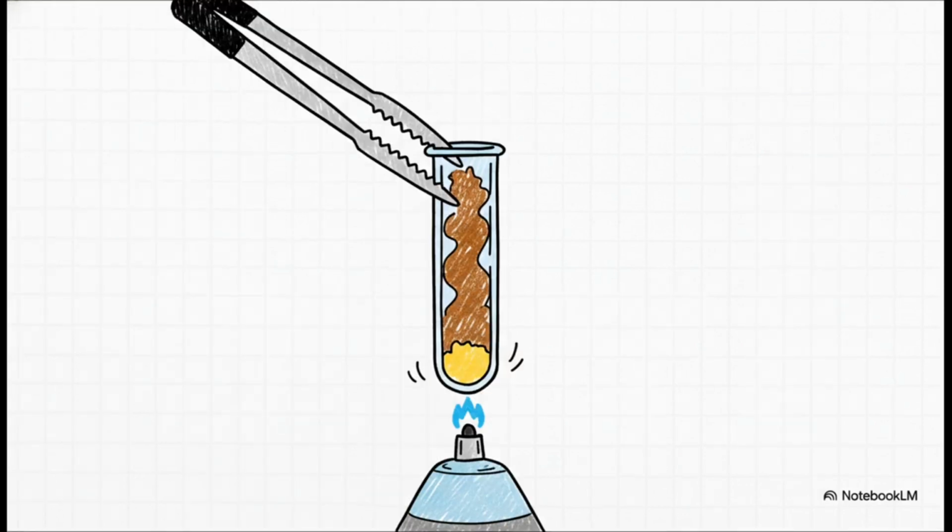And here's the other big one, heating lead nitrate. It starts as a colorless, crystal-like salt. When you heat it, you get two dead giveaways. First, a yellow solid gets left behind. That's lead oxide. And second, you'll see these very obvious brown fumes coming off. Those brown fumes are nitrogen dioxide gas. Again, these observations are prime exam material.